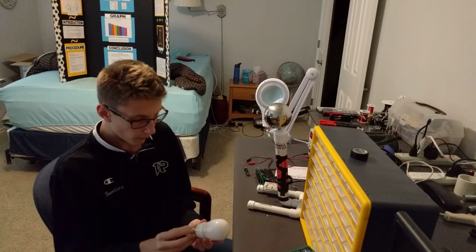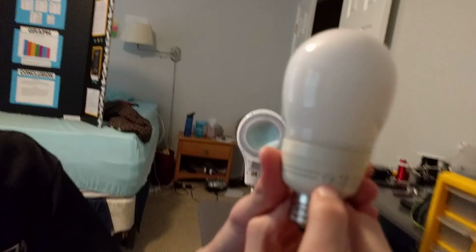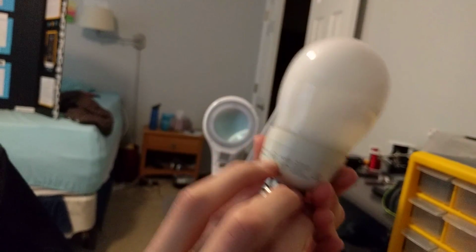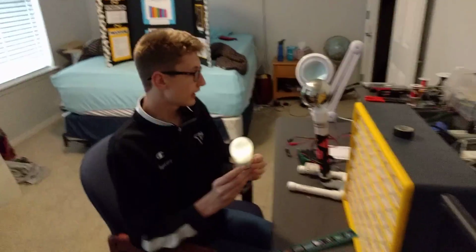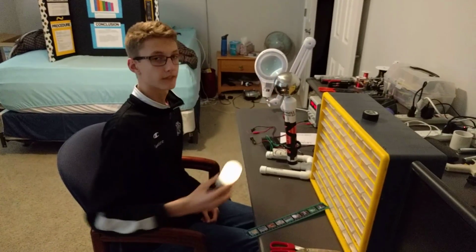Now I'll choose a fixed point on this light bulb. Here, I'll use this mercury symbol right here, Hg, as a fixed point to measure from. And then I'll always measure from the center of this sphere.